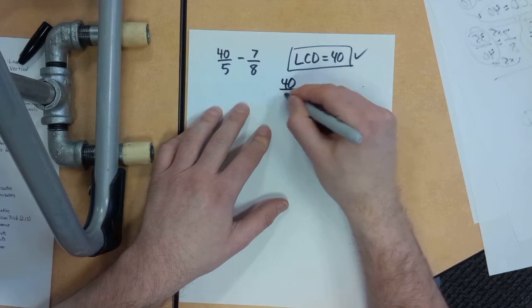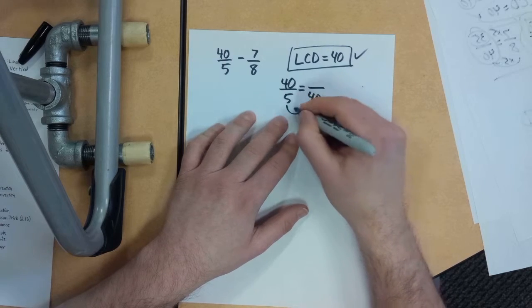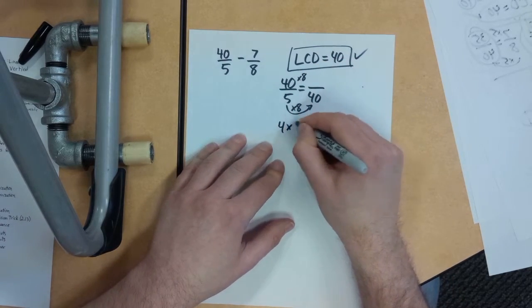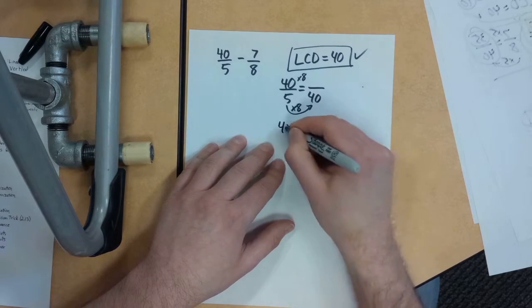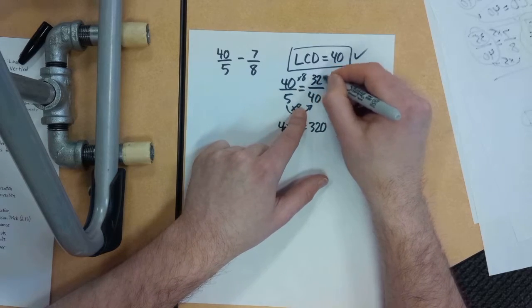Now I'm rephrasing the questions. 40 divided by 5 equals something out of 40. So here 5 times 8 gives us 40, so I got to do 40 times 8. Now check this out. 4 times 8 is 32, so if I throw a 0 on the back, I got to throw the 0 on the back. So I know that the answer to this is 320.